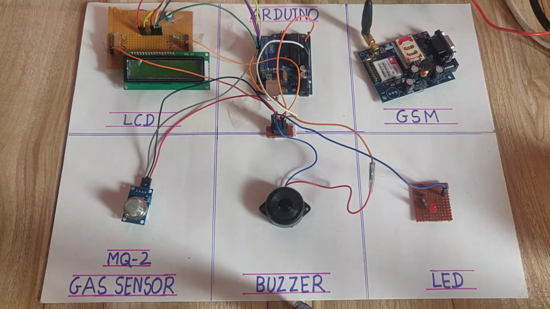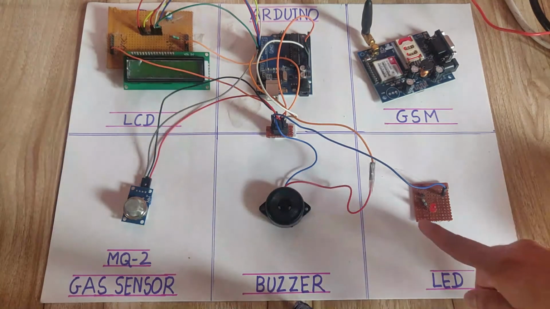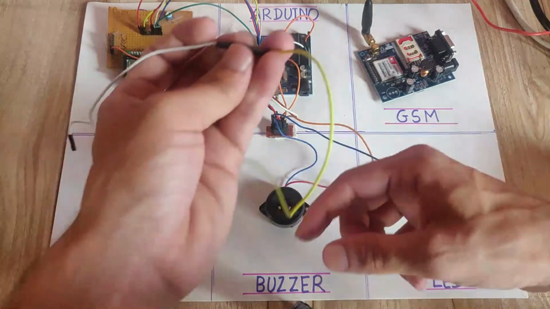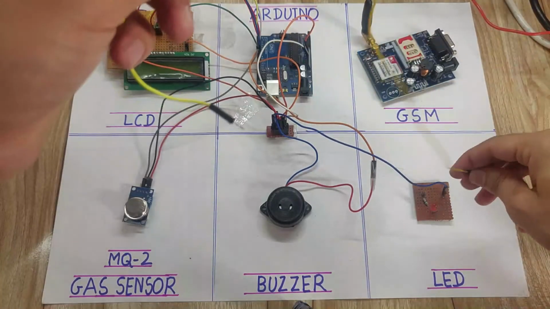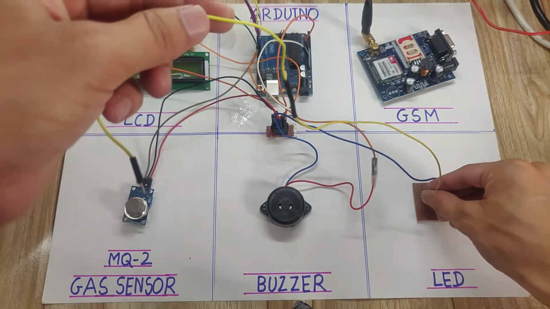Now the next part is you have to connect the output pin of the LED to the Arduino pin. So the LED output pin, that is this pin, should be connected to pin number 12 of Arduino. So connect this pin to pin 12 of Arduino.